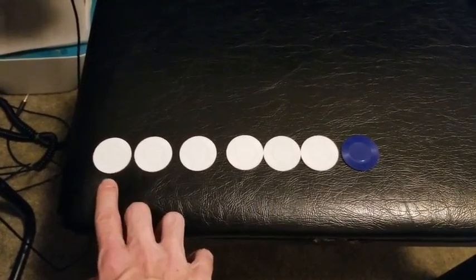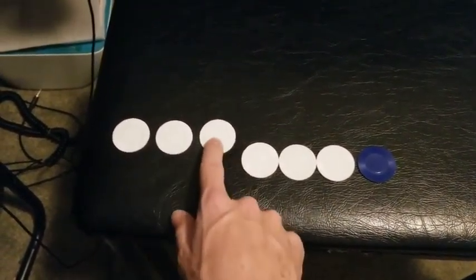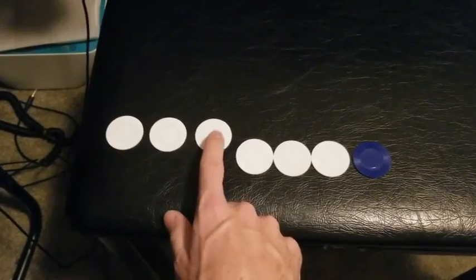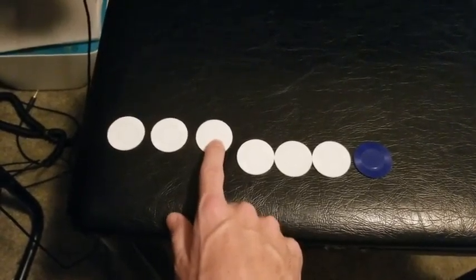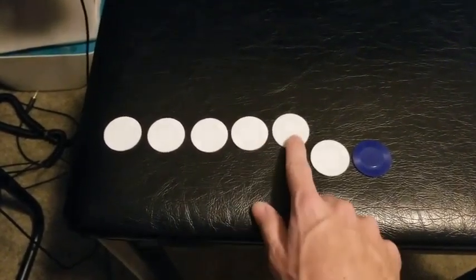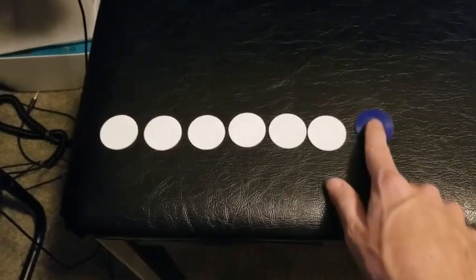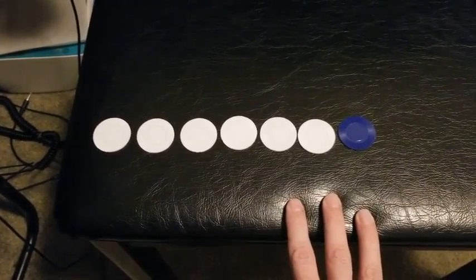Again, if we number these major scale notes, we have G as 1, A is 2, B is going to be our third note. That's going to be our Phrygian mode keynote this time, the B. C would be 4, D is 5, E is 6, and F sharp is going to be 7 in the relative major key of G major.